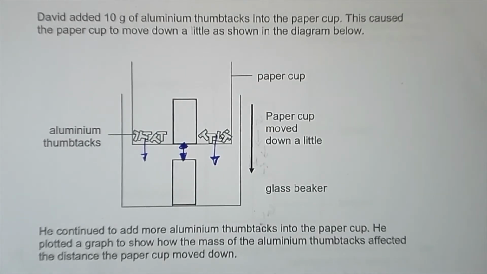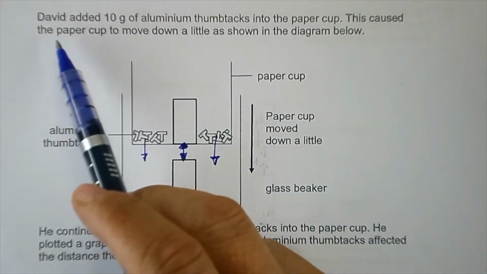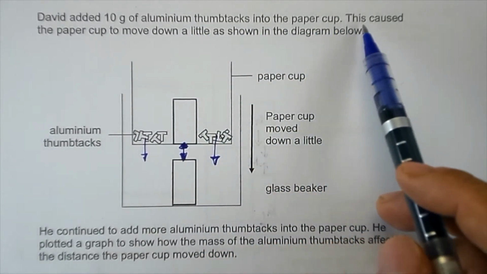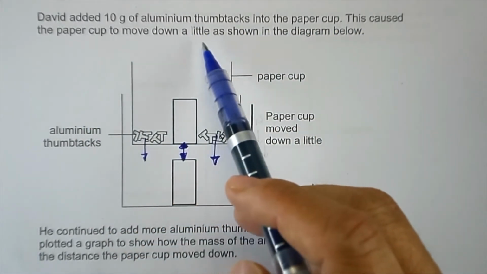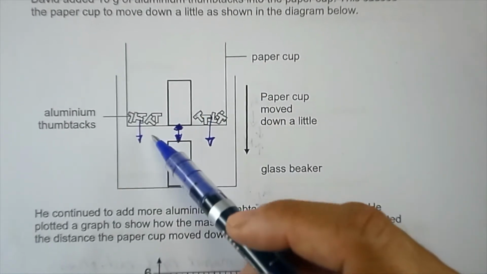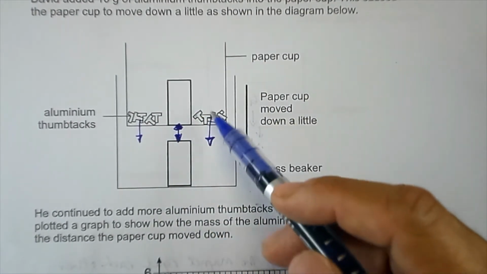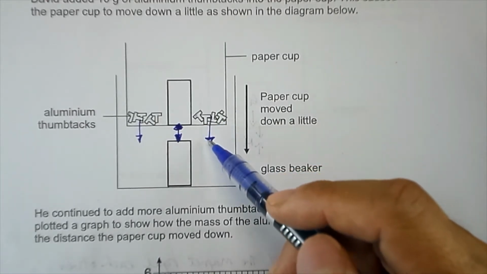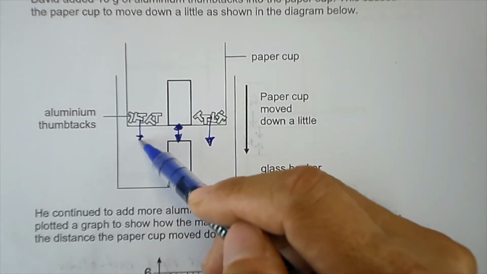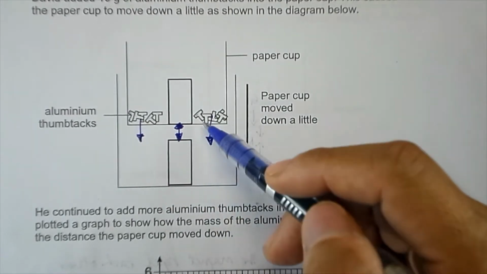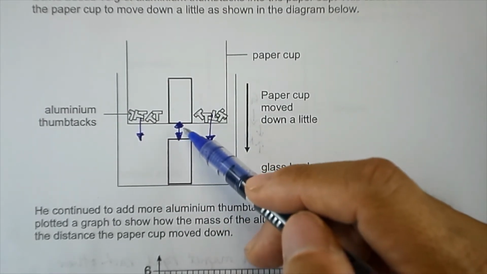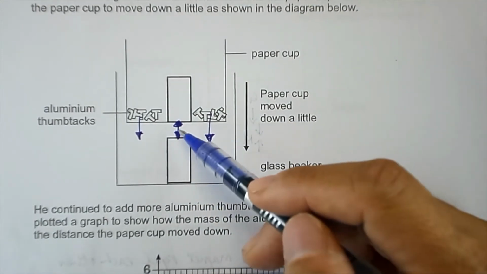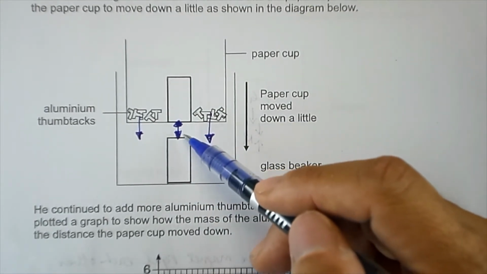For part C, let's read the question. David added 10 grams of aluminium thumbtacks into the paper cup. This caused the paper cup to move down a little as shown in the diagram. So you can see that there are thumbtacks added. So the mass of the thumbtacks actually exerts a downward force due to the pull of gravity. And you notice there's a distance between the magnet on top and the magnet below. So this is the distance between the two magnets.